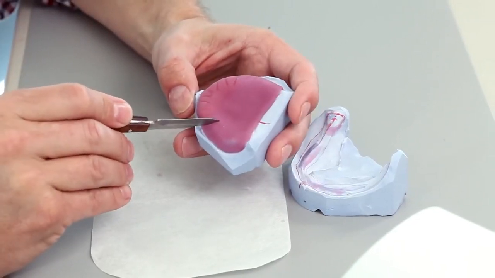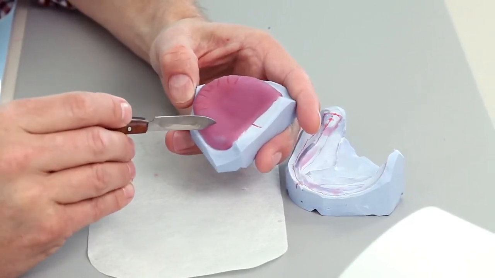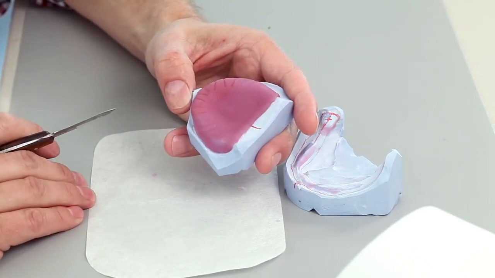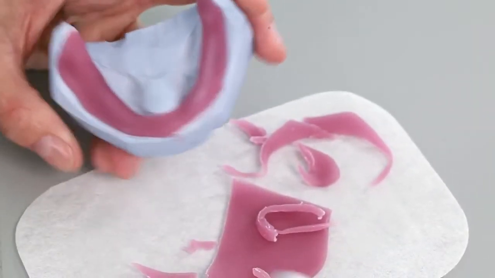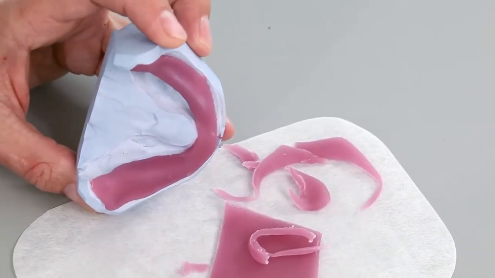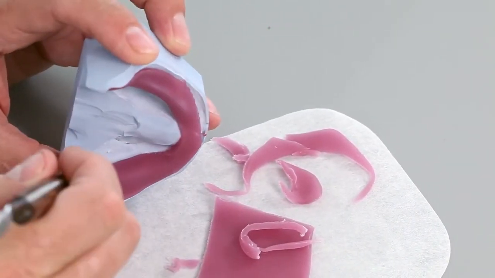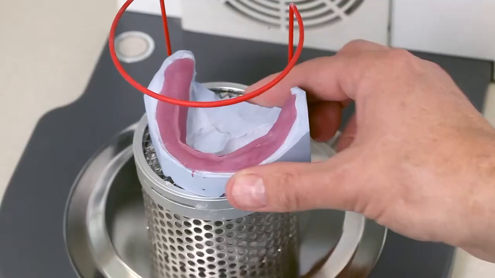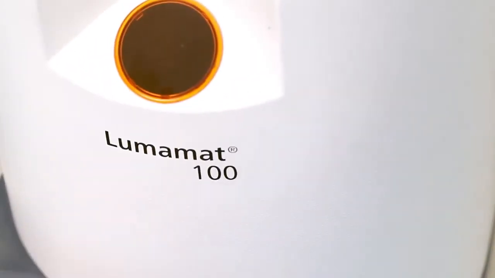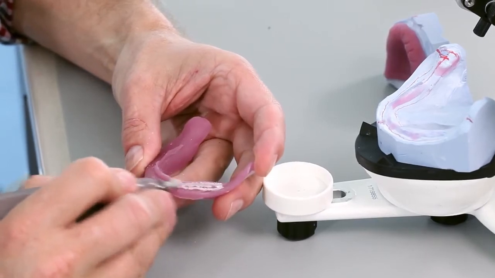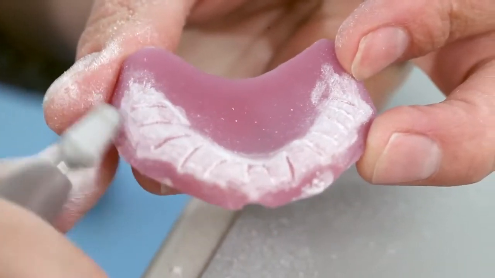To ensure the retention of the bite rim, create a retentive pattern into the uncured acrylic on the occlusal surface of the upper base. In the lower jaw, add a retentive railing to the base as space is limited. Light curing is carried out according to the manufacturer's instructions. Roughen the surface and remove interfering surplus.